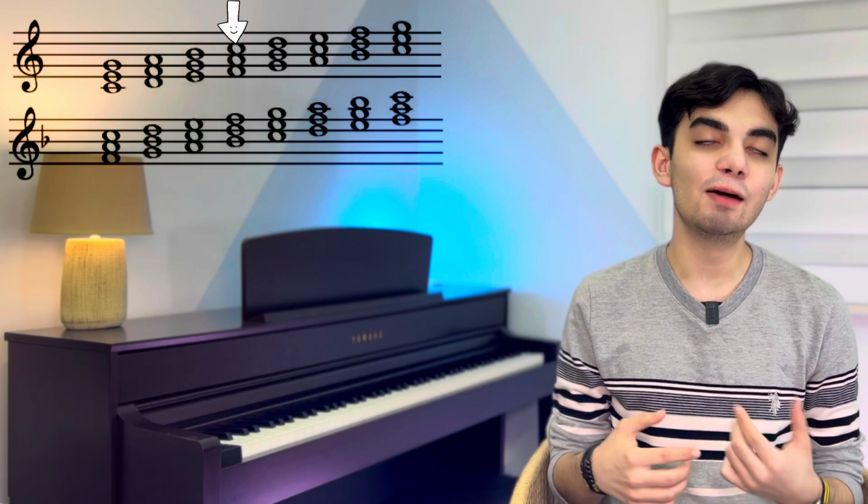Now, there's something interesting here. If you're in a major key, like in C major, you can't have a 5 of 4 as a secondary dominant. The reason is, for example here, the 4 chord in C major is F major. Now, what is the 5 chord in F major? Yeah, it's C major. So you can't technically call this a secondary dominant because it's not from outside the key.